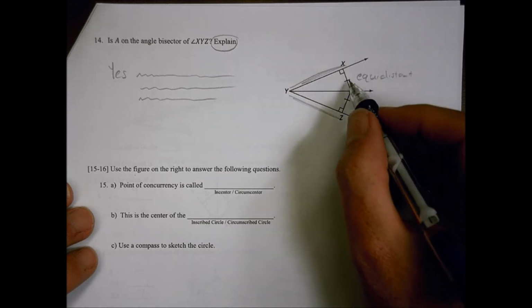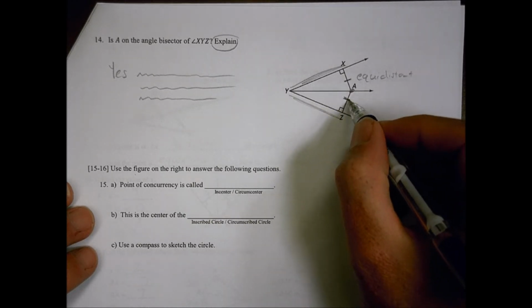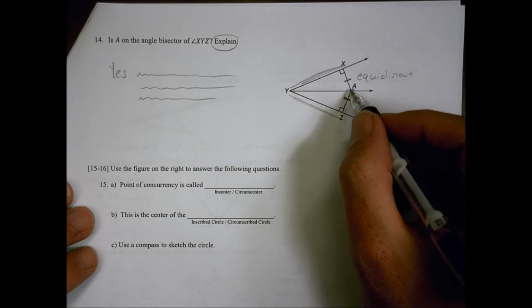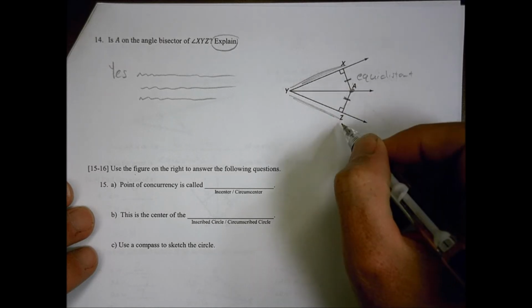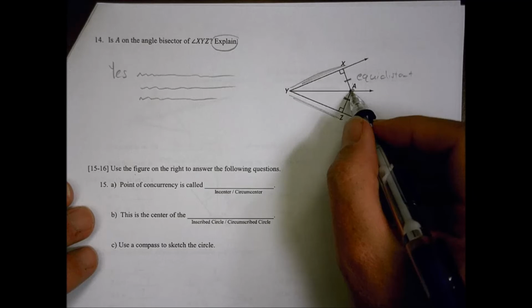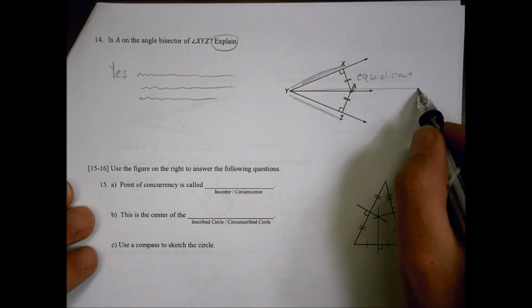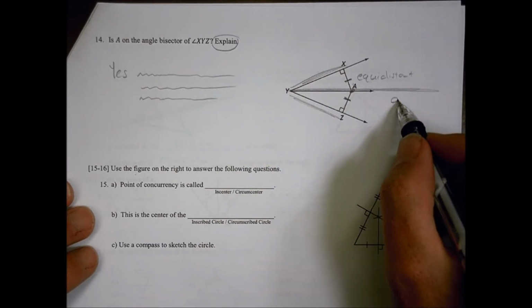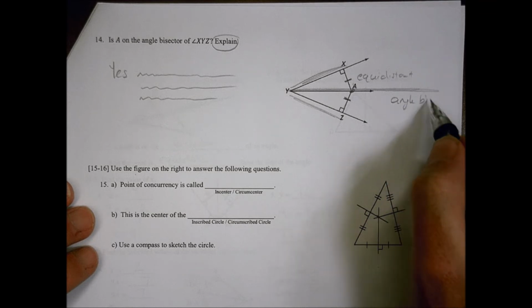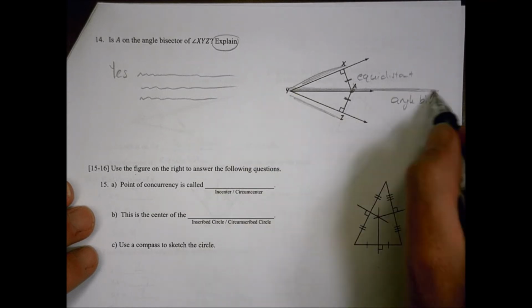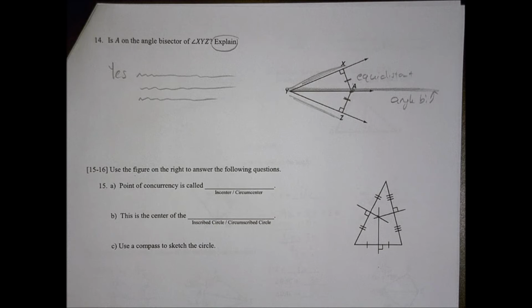We see that by this little line right there. That tells us it's the same distance. Because it's equidistant, this point is on the angle bisector. That is my angle bisector right there. This line is my angle bisector. And that's why we would say yes.